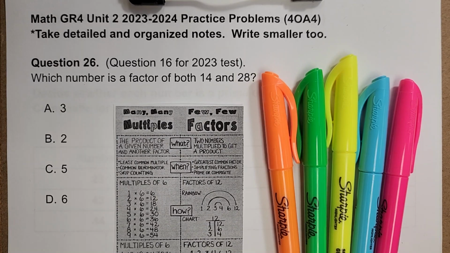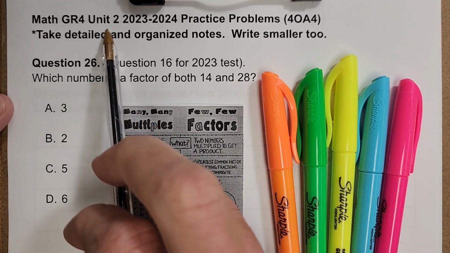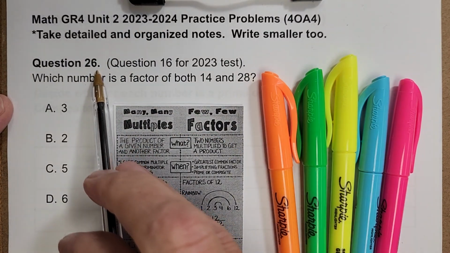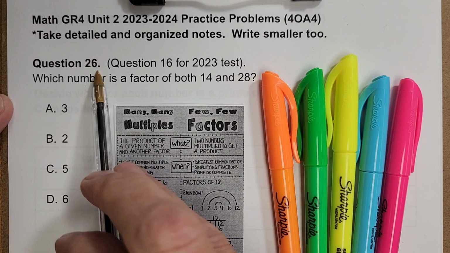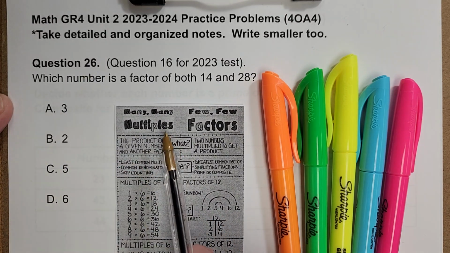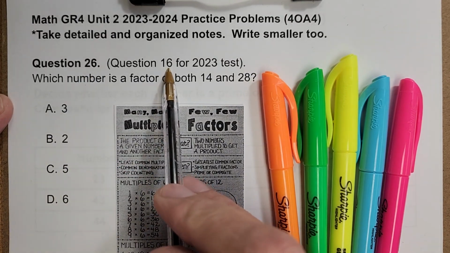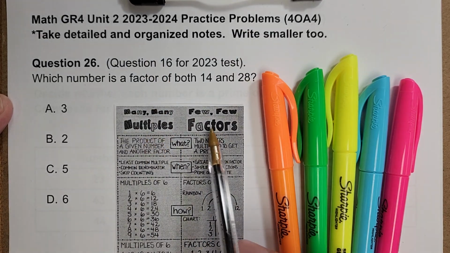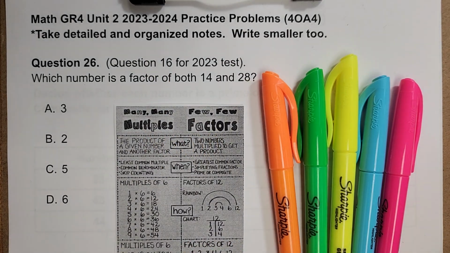More problems, okay? This is for Unit 2, 2023-2024, and this is question 26 that we will do in our packet. The standard of focus now will be factors, multiples, and then prime and composite.